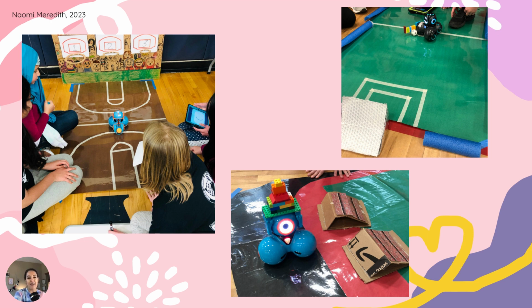So you can see on the left, they got to use the launcher to launch the ball into different basketball hoops and score different points. On the top right, they had to create a foot attachment to shoot the ball into the goal. And they got different points, of course, with that. And then on the bottom, they had to create an attachment for Dash to carry an Olympic torch. So they had to make the Olympic torch and then code Dash to go all around the Olympic Stadium. So this was super fun. It was a great event.